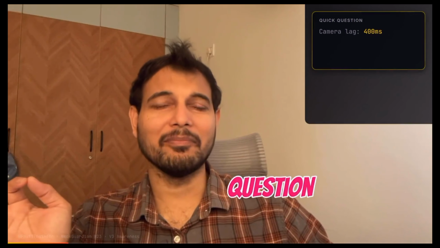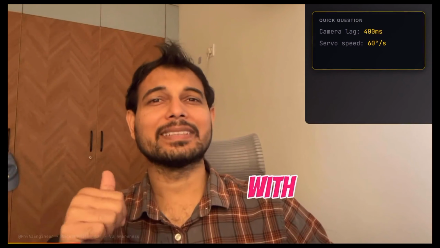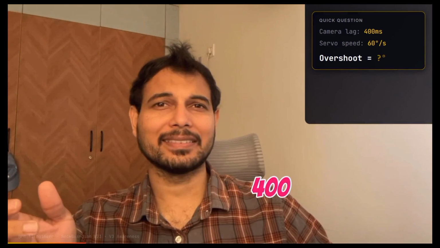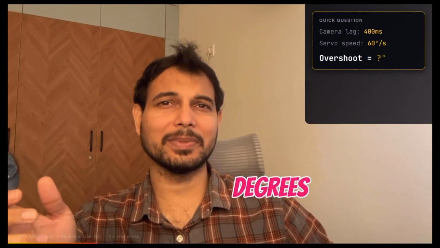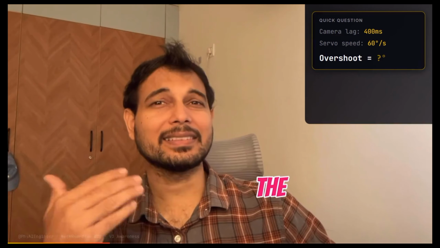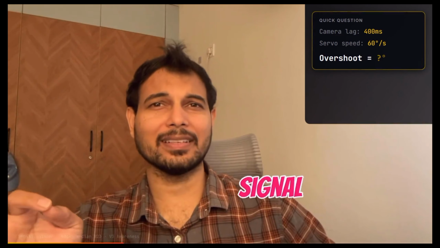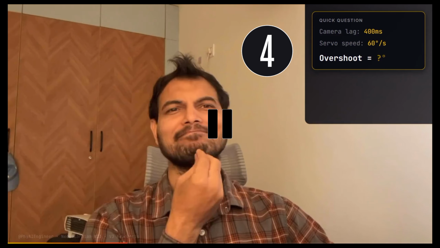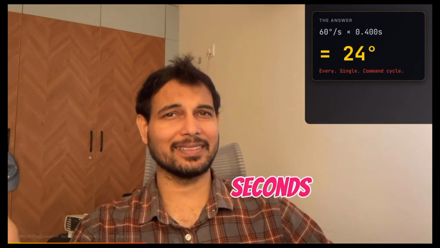Quick question before I show the answer. Camera sees the arm with a 400 millisecond delay. Servo moves at 60 degrees per second. How far past the target does the arm overshoot before the stop signal arrives? Guess, calculate. It's 24 degrees, 60 times 0.4 seconds.